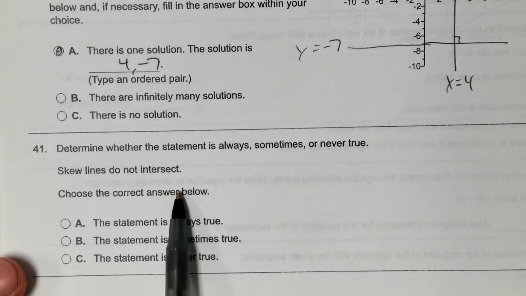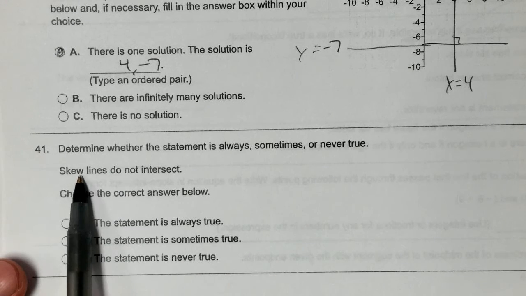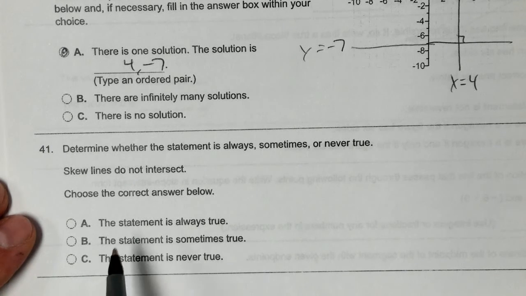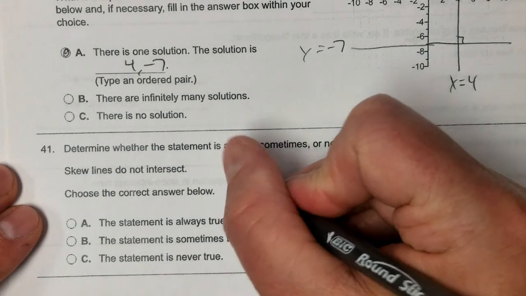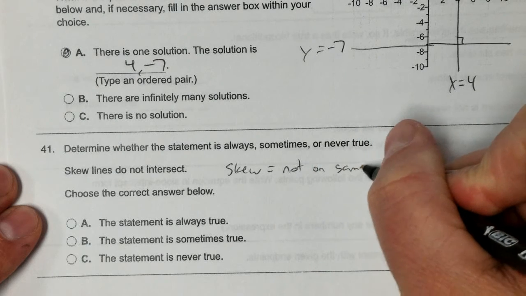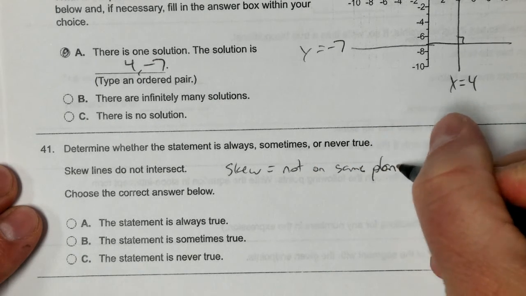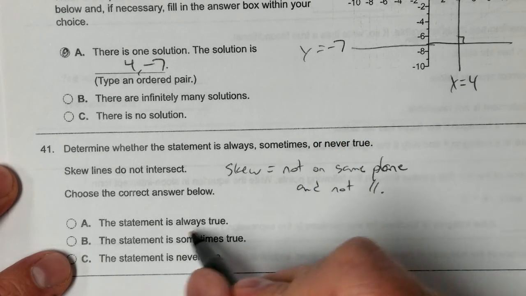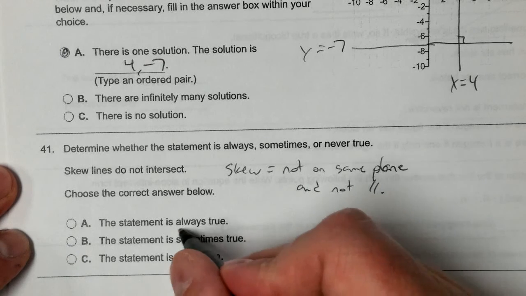Okay, 41, determine whether it's always, sometimes, or never true, and this is about skew lines intersecting. So again, about lines. Skew lines cannot intersect because they're not on the same plane, and not parallel. If it's not on the same plane, there's no way it can intersect, so it's always true.